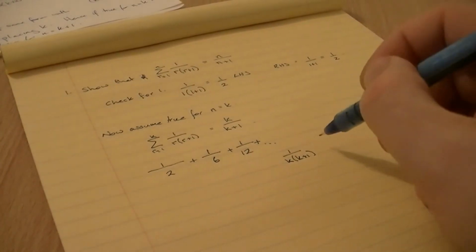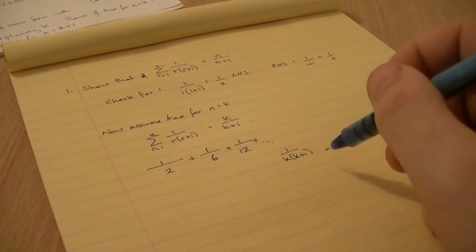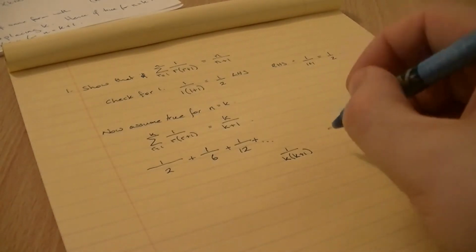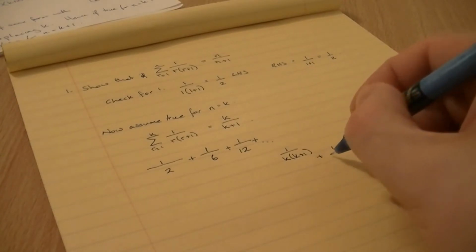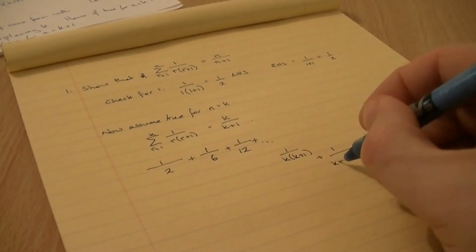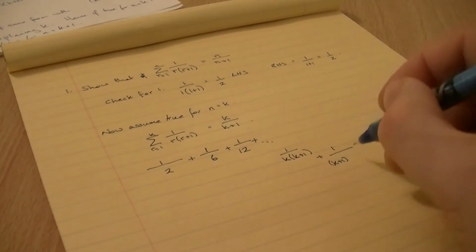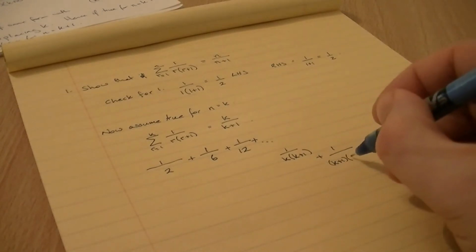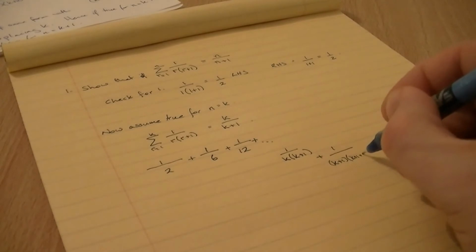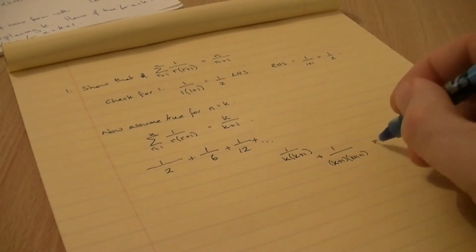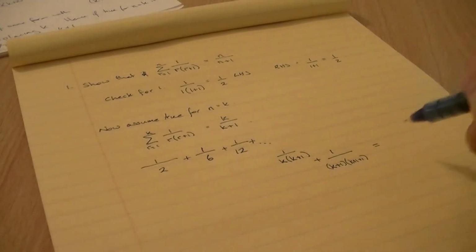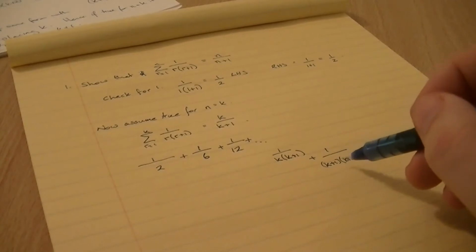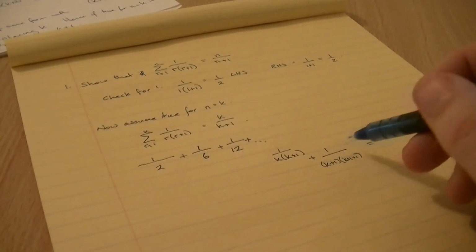But now we want to bring this up as far as k plus 1. Well, this is then going to be plus 1 over k plus 1 on the outside of the bracket, and k plus 1 plus 1. Okay. So we've added this term here on this side of the bracket.